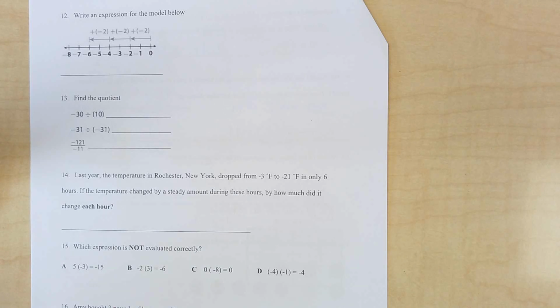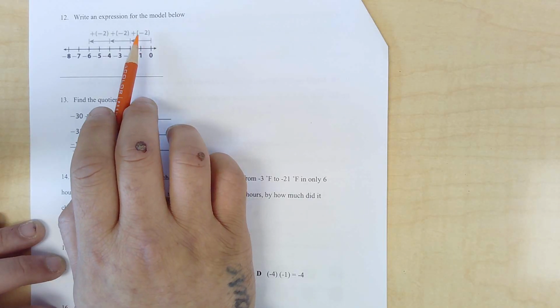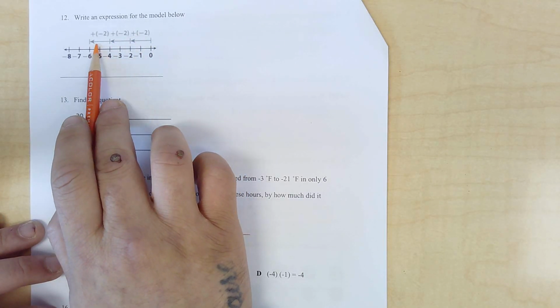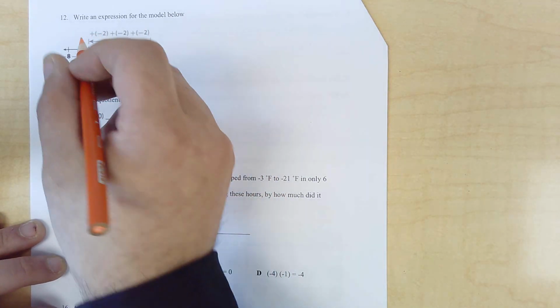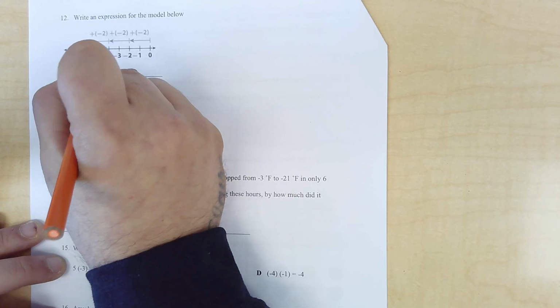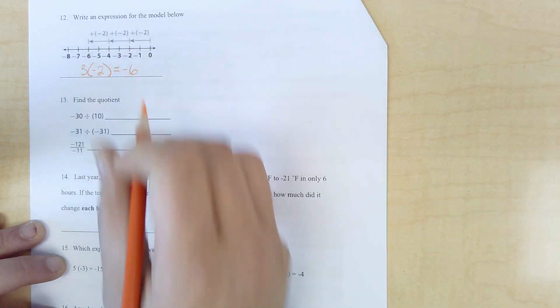Write an expression for the model below. Not a problem. How many skip jumps are we making? 1, 2, 3. What direction are they going? -2, -2, -2. So this can be written as 3 times -2 equals -6.